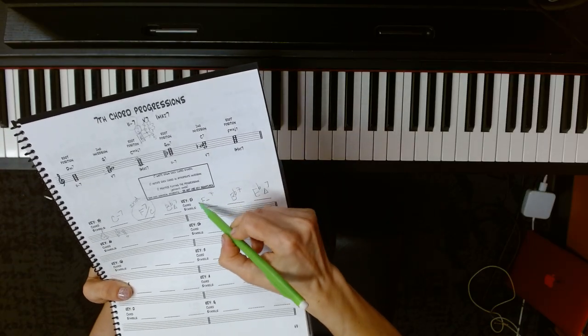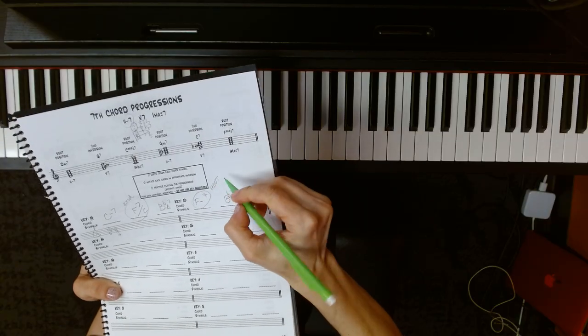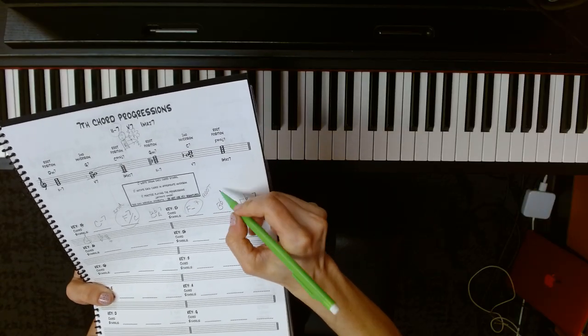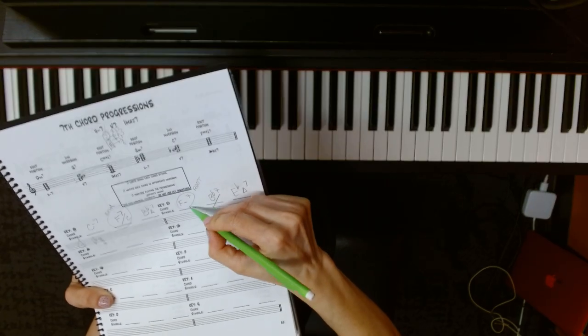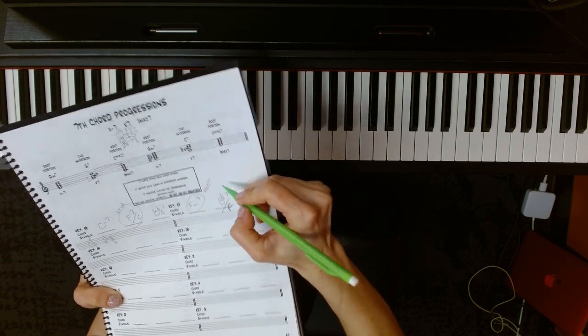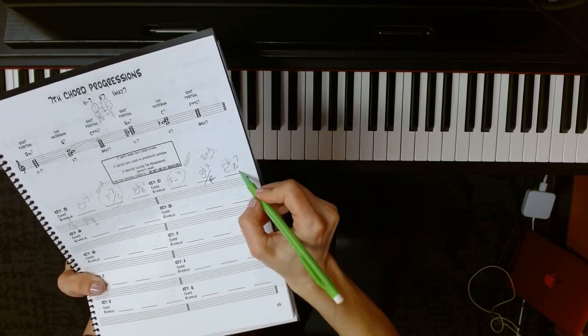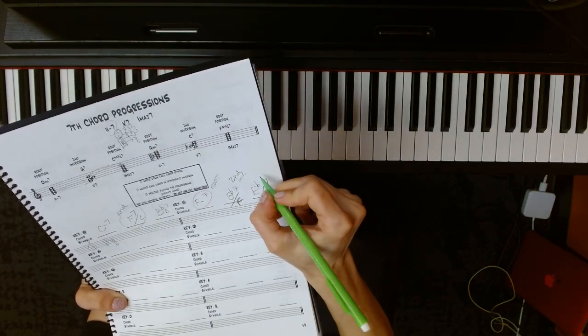We know that the F, we're going to start in root position. The 5 chord will be in second inversion, so the F note will be the lowest note for that inversion. And so that's second inversion. And we know that E flat is in root position.